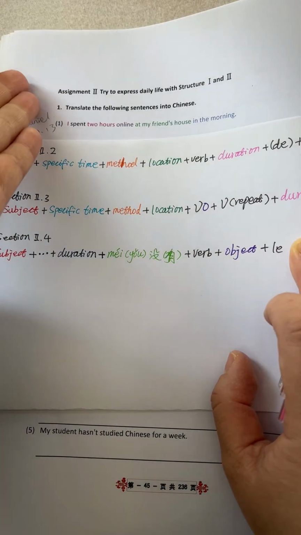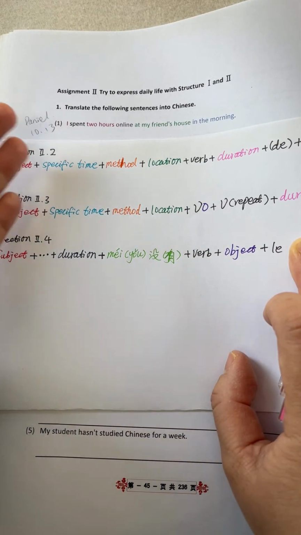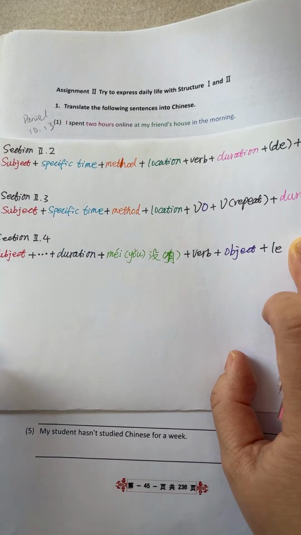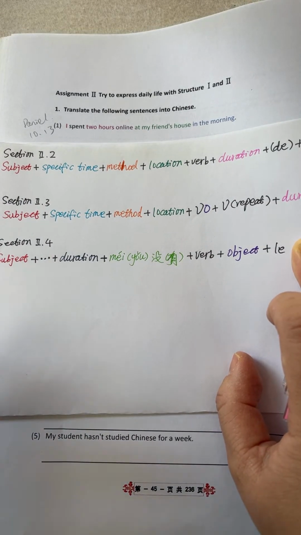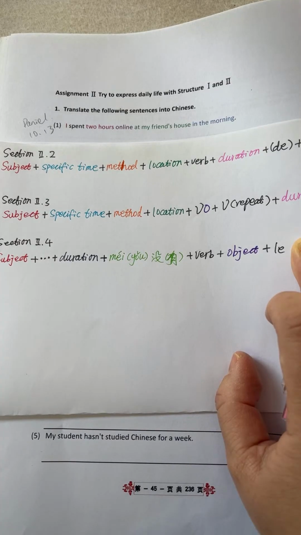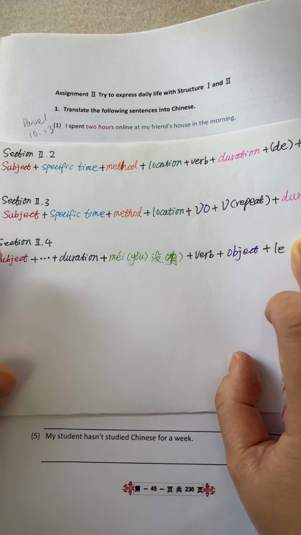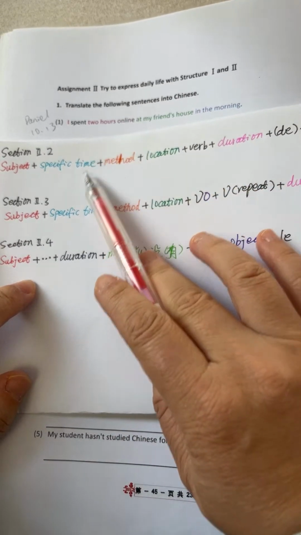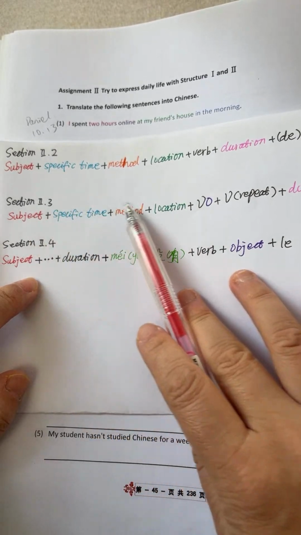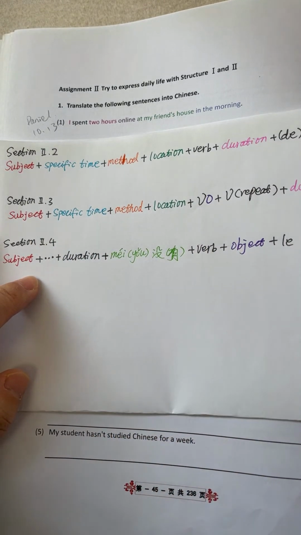Now, in this assignment, first you have to judge which pattern you should follow, and second, you place all these words according to the order, okay?